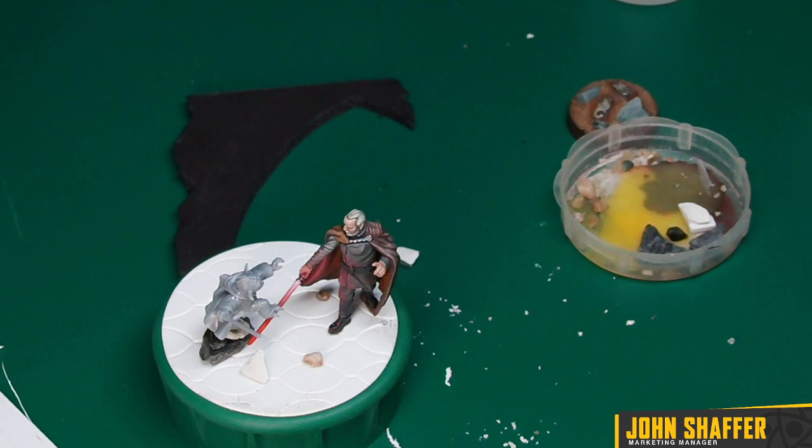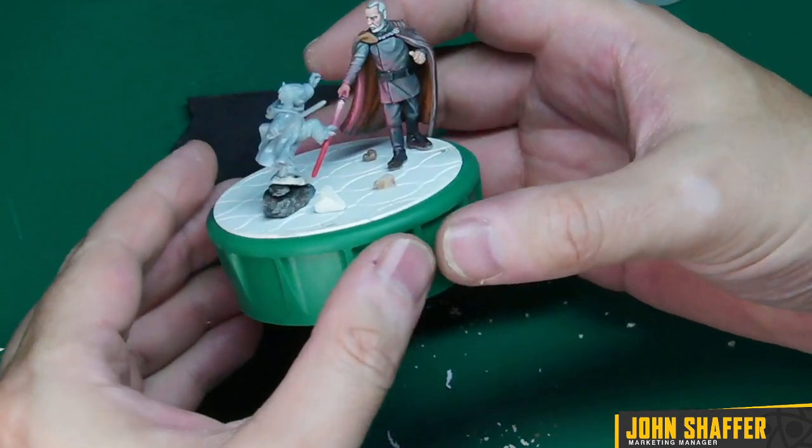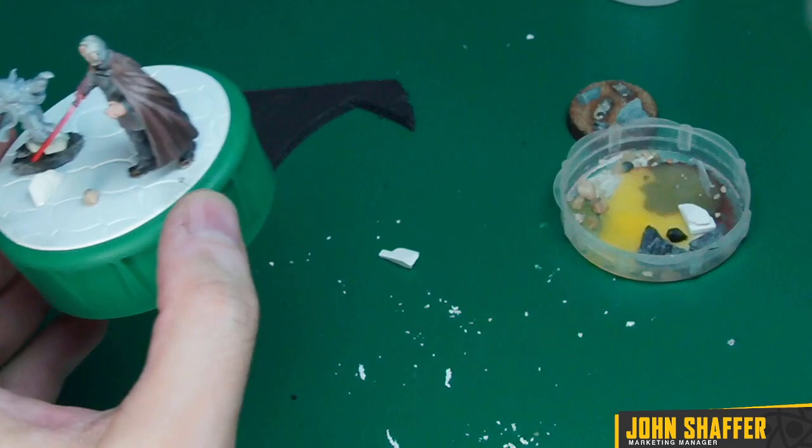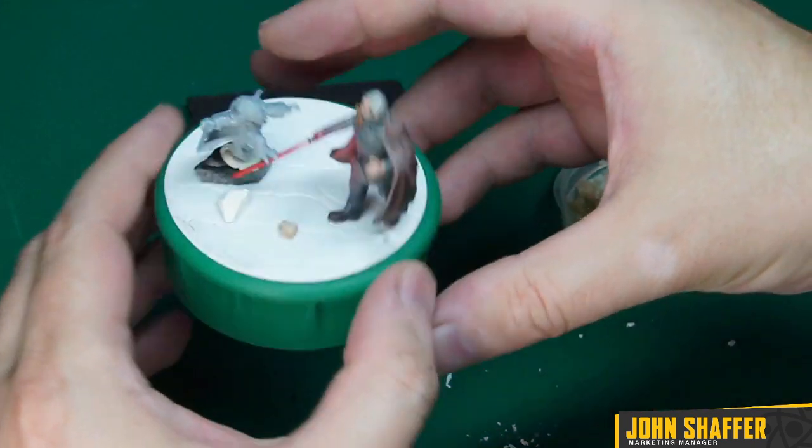So if you're doing Adobe buildings, like you'd see on Tatooine or Jeddah even, that's certainly a good material to utilize and have at your disposal. And it's pretty cheap. It's like $5-6 and you can get a whole table's worth of stuff done with that.